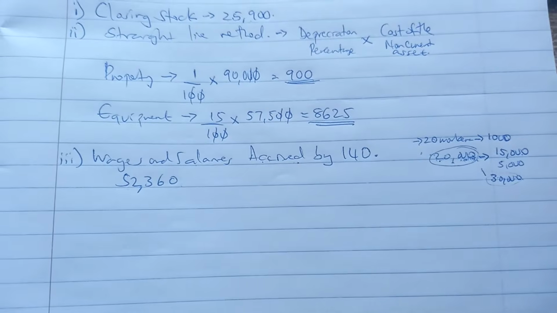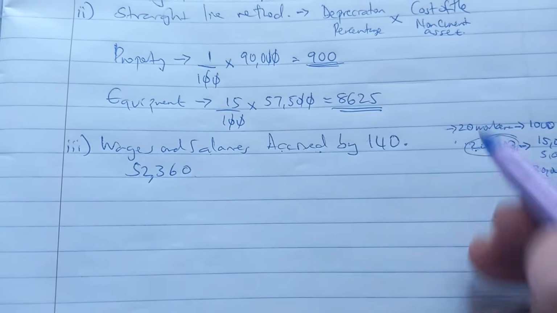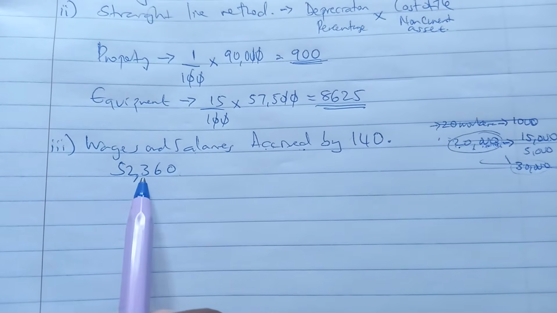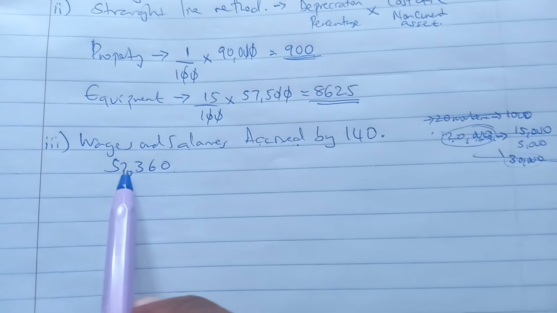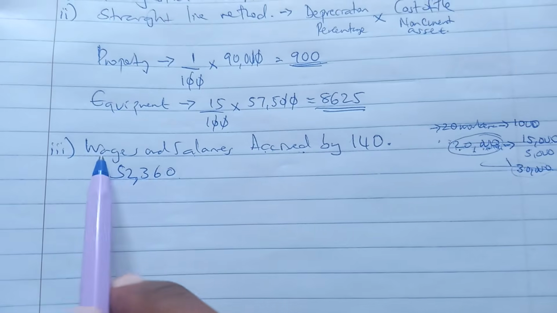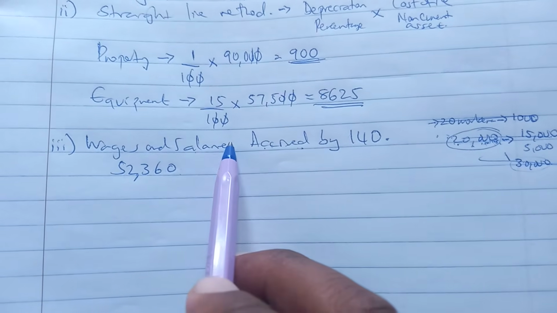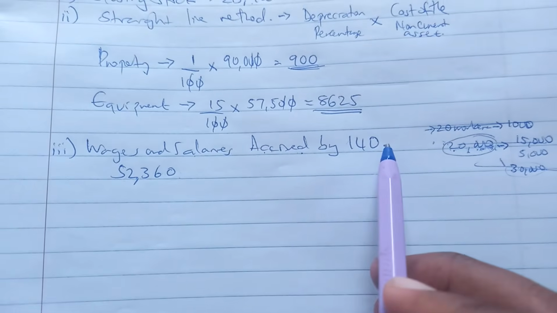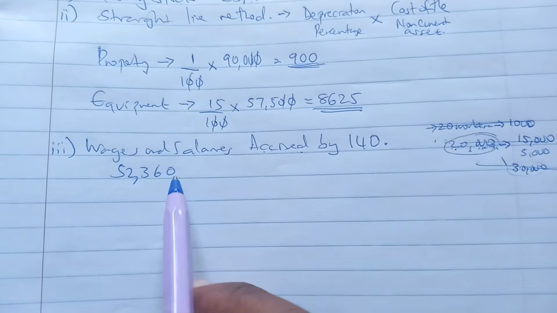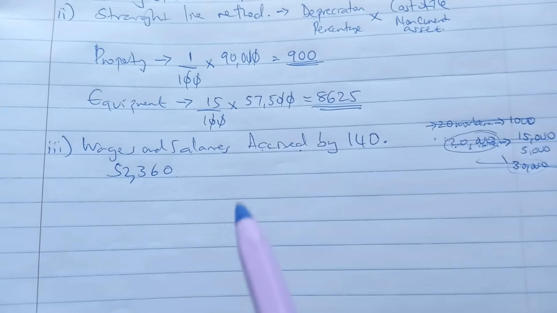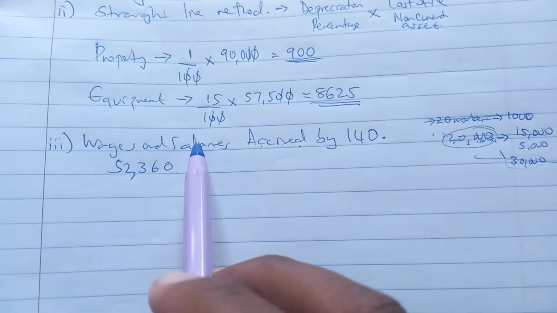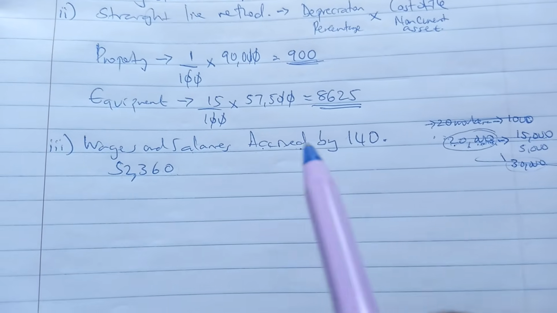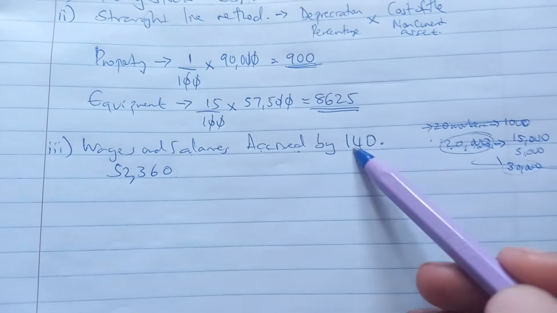So according to this question, now we return to the question. 52,360 is what was paid as wages and salaries. But this value is accrued by 140, meaning that what is required for the business to pay as wages and salaries has been reduced by 140.